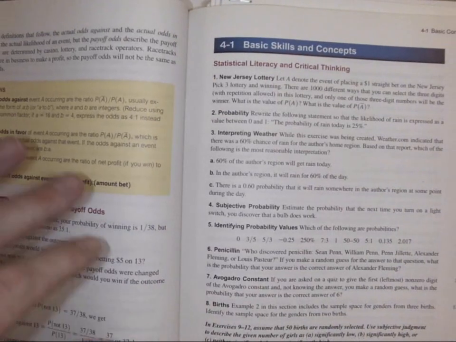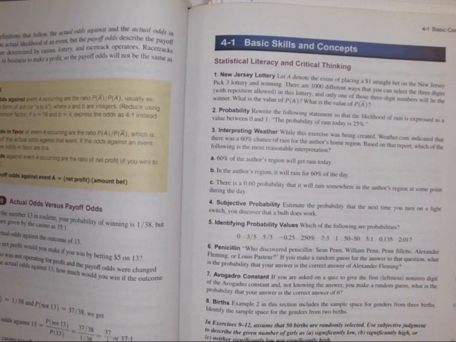All right, so 4.1 questions. Let's project the first couple, discuss them. You guys can see those.